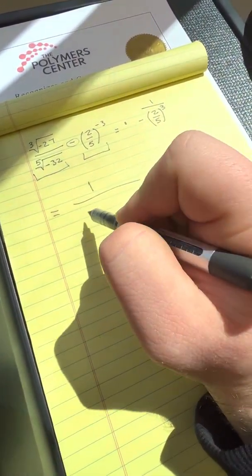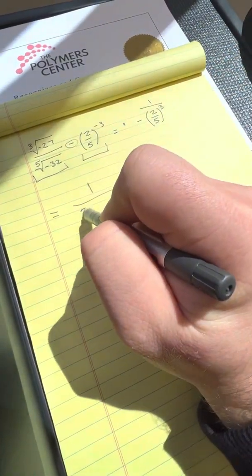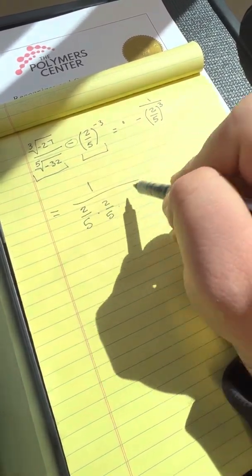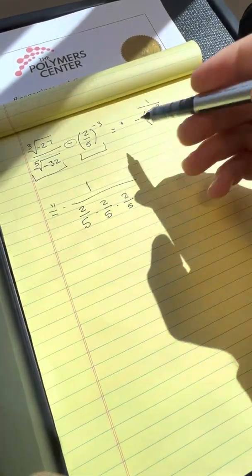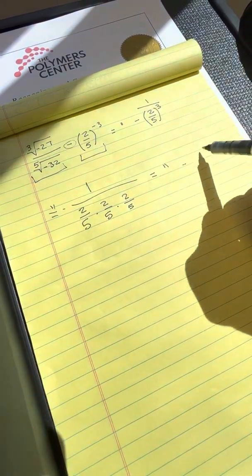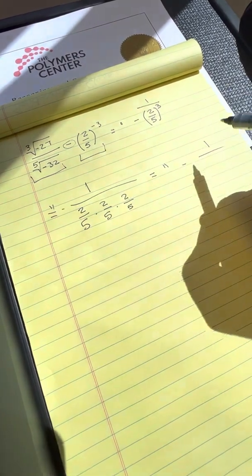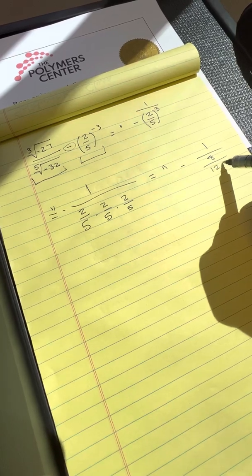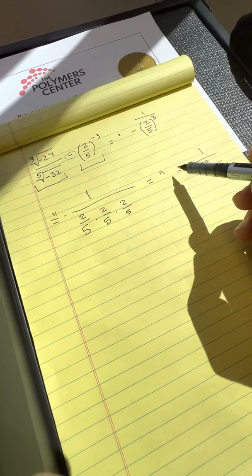So that comes out to 2/5 times 2/5 times 2/5. Again, it's that term minus whatever this is. And then that equals the term minus 1 over 2 times 2 times 2, which is 8, divided by 125. All right, because 5 times 5 times 5 is equal to 125.